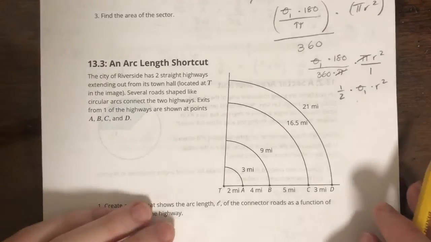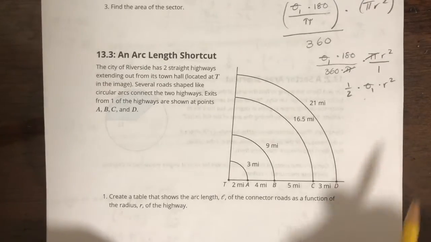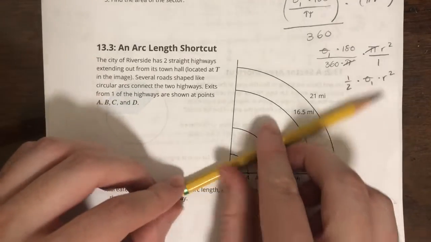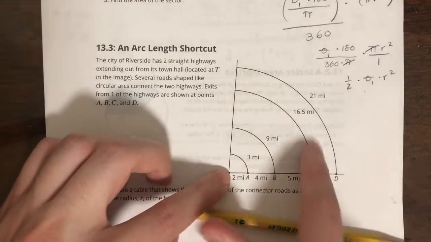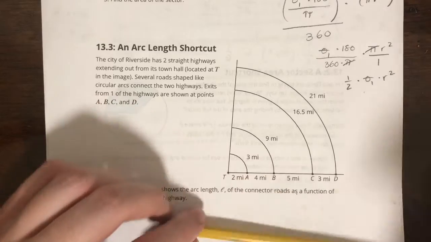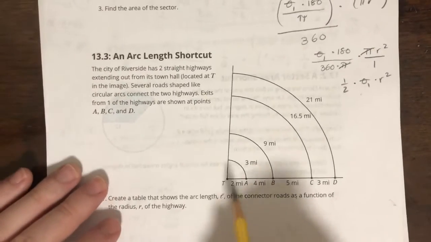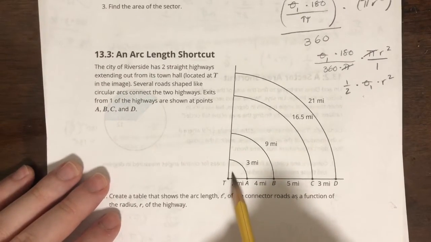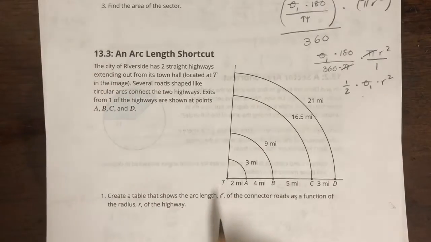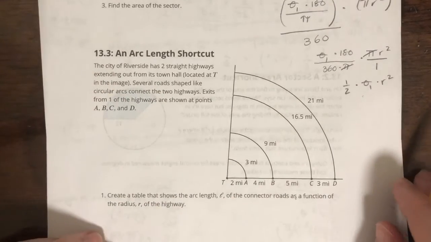So it looks like a circle. It looks like a partition of a circle. We've got arc length here and different radii creating different arc lengths as well. But we've got sort of a common angle that the two roads are leaving town from.